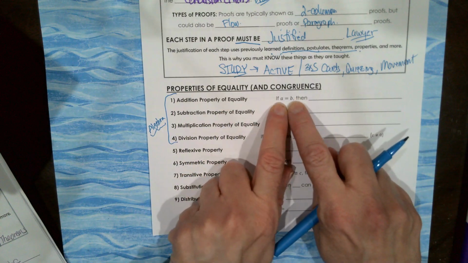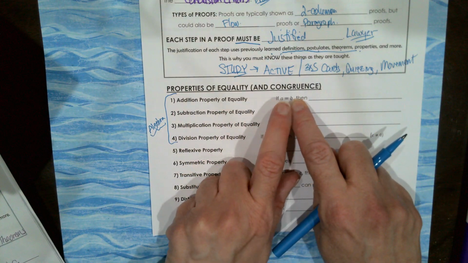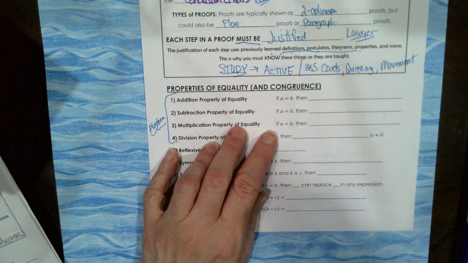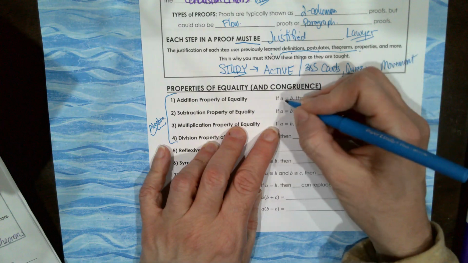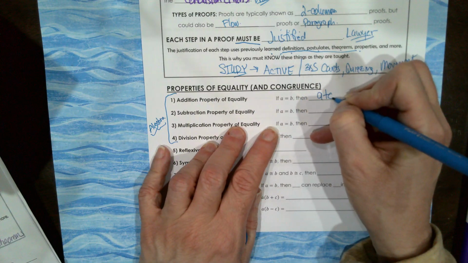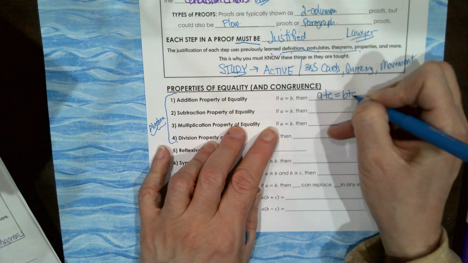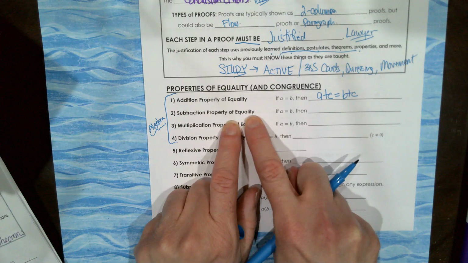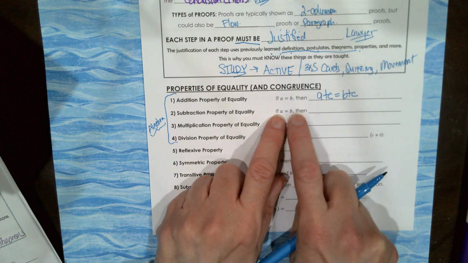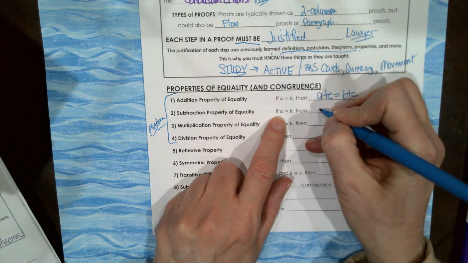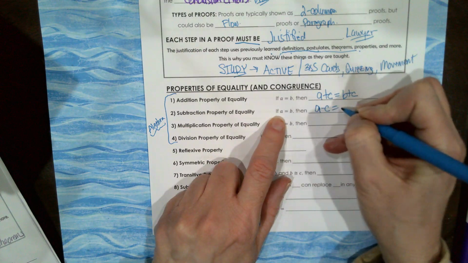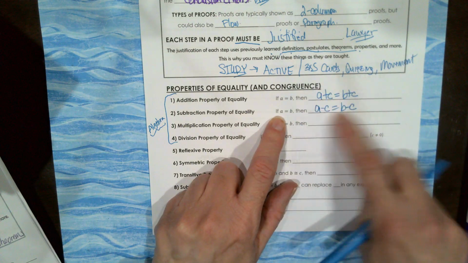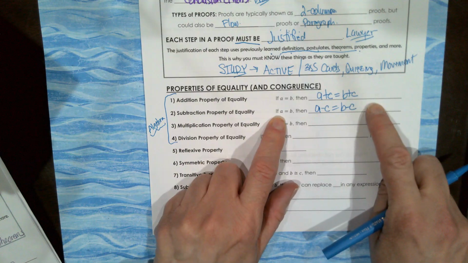So if we start with a truth statement, A equals B, and I add C to both sides, C representing some number, it still stays true. So if A equals B, then A plus C is equal to B plus C. Same thing if I subtract the same thing from both sides of the equation, it remains true. So again, if I start with A equals B, then A minus C equals B minus C, okay? And these letters are just representing numbers or variables you're going to be using.